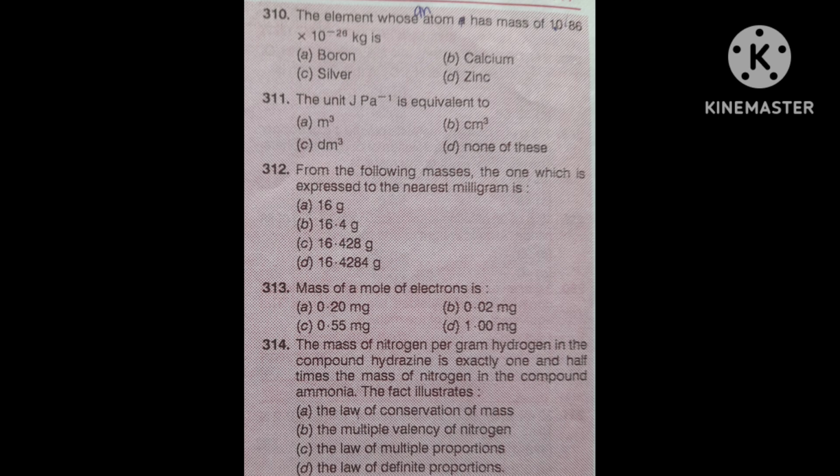Gram atomic mass is calculated by multiplying it with Avogadro number, because 1.086 into 10 to the power minus 26 is the mass of one atom. Then for Avogadro number, how much? That will give the gram atomic mass of the element. Multiply it with Avogadro number, means 6.0 into 10 to the power 23. After multiplying, you will get 6.516 into 10 to the power minus 2 kg.